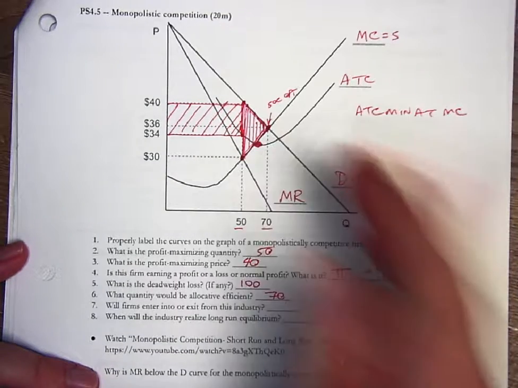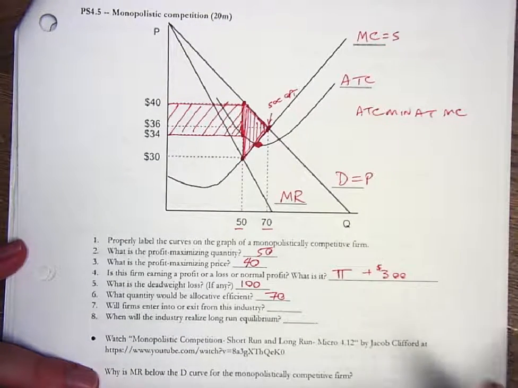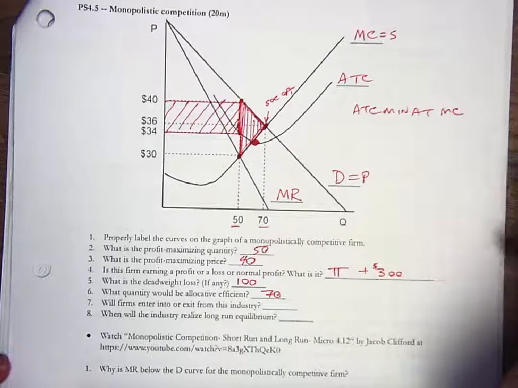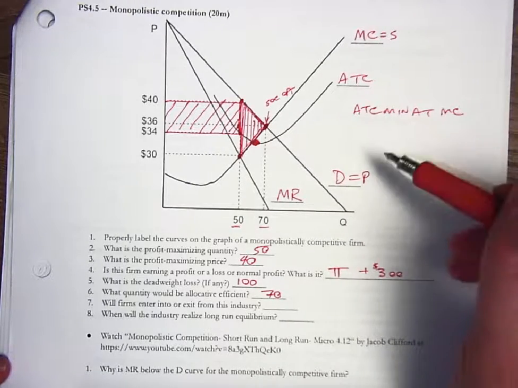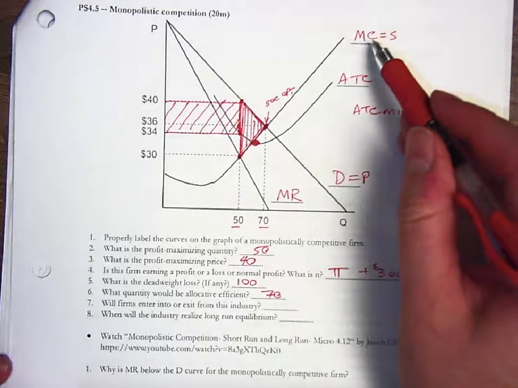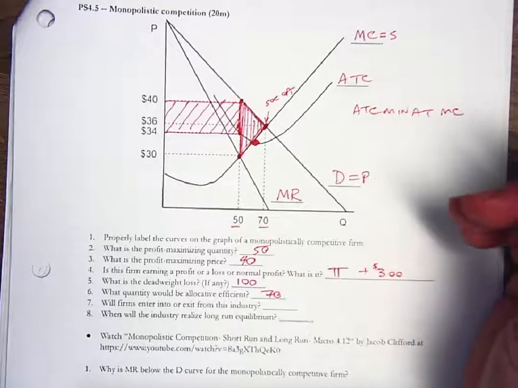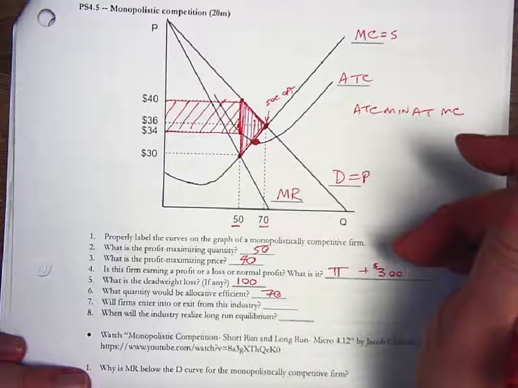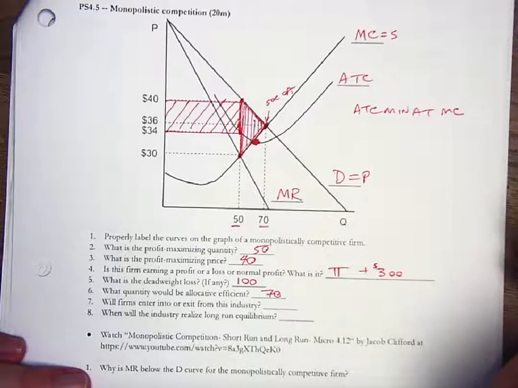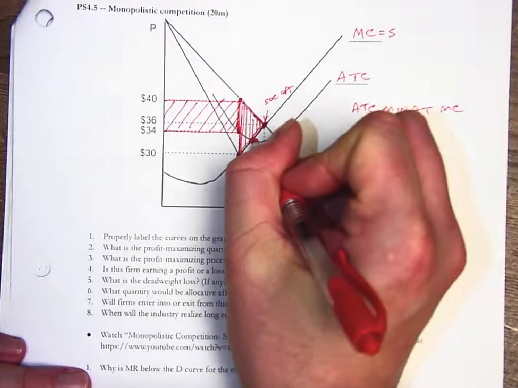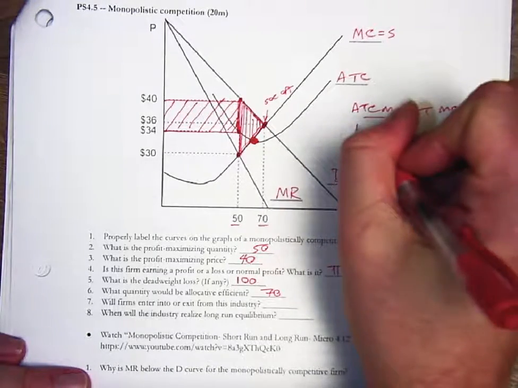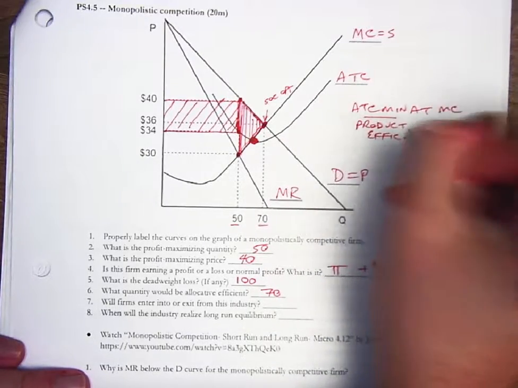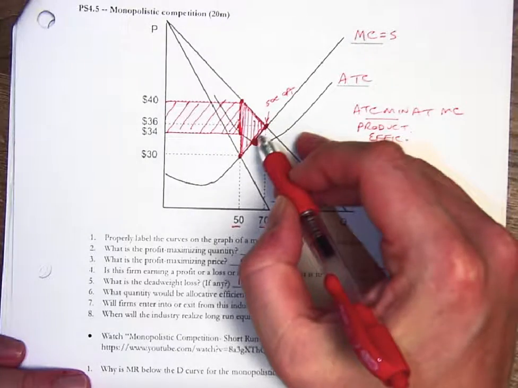That's another way of saying socially optimal. So this is maybe a good time to say we have a few terms that socially optimal means. It means allocative efficient. It means where demand and supply intersect. It means where price equals marginal cost. It means where there's no deadweight loss. Total surplus is maximized. There are a few different ways that we can review allocative efficiency. The other type of efficiency is productive efficiency, and that's at the minimum ATC.